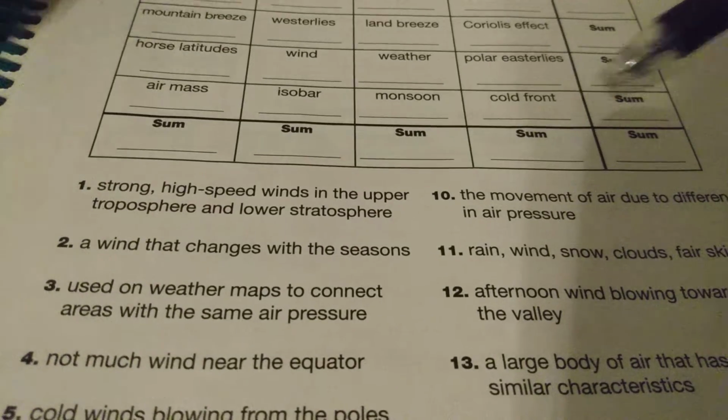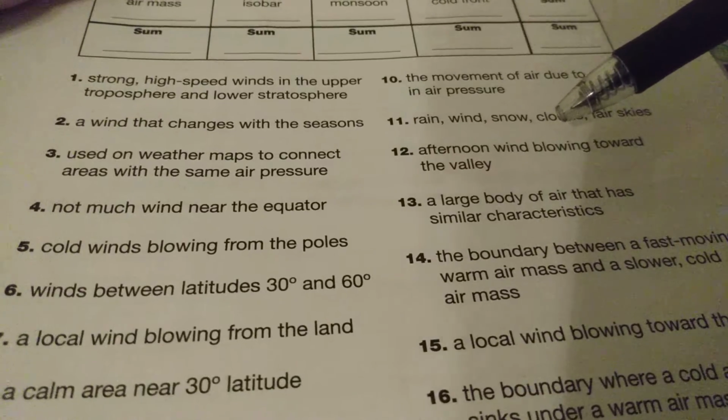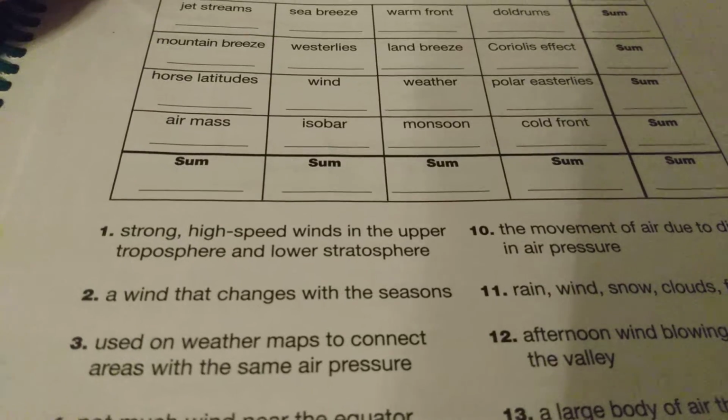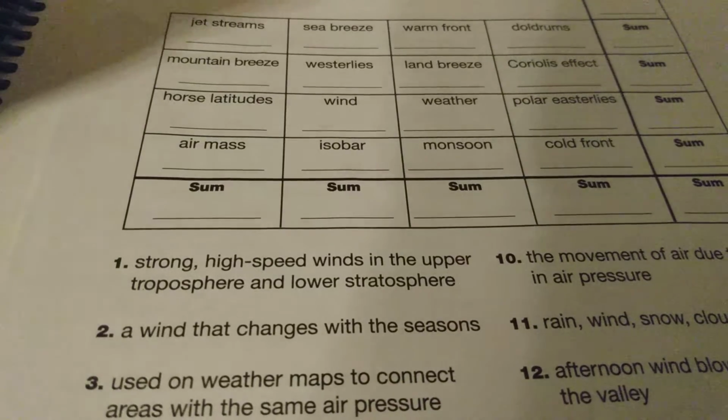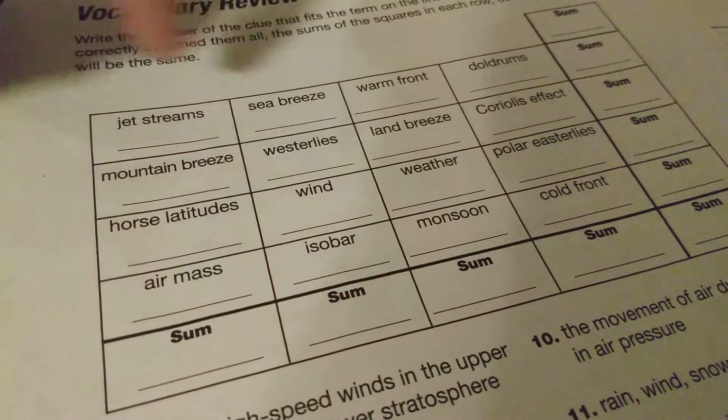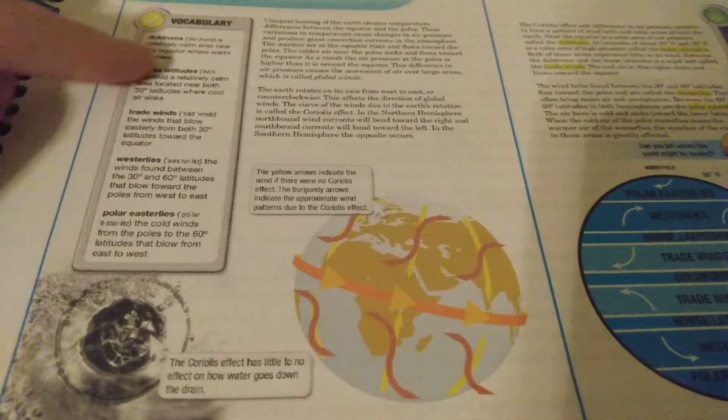And pretty much what you have to do is match the term with the correct definition. And I'm going to tell you how to find those, because with everything that's going on, it's been hard to deliver instruction that is specific to what the text is saying. But if you look at some of these terms, like doldrums, for example, you have most of these vocabulary words just on the left side of the page.